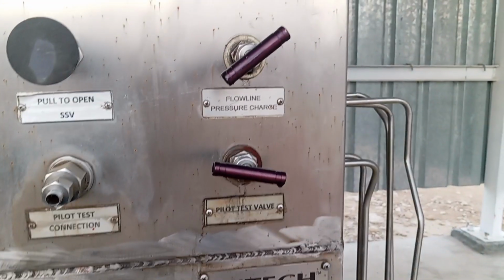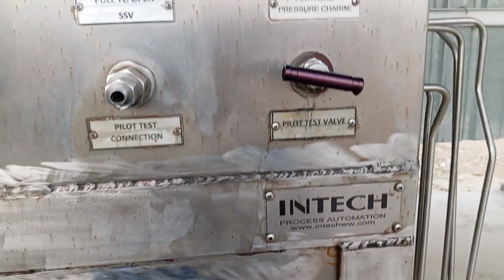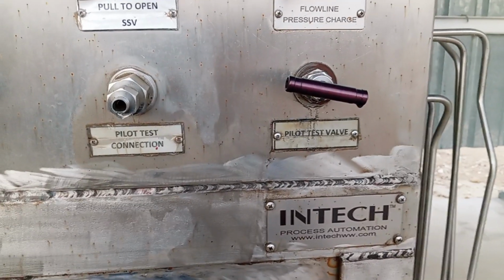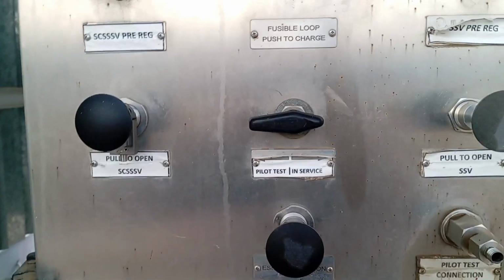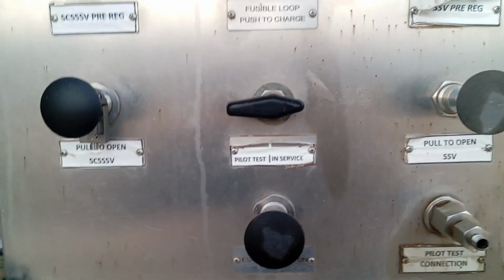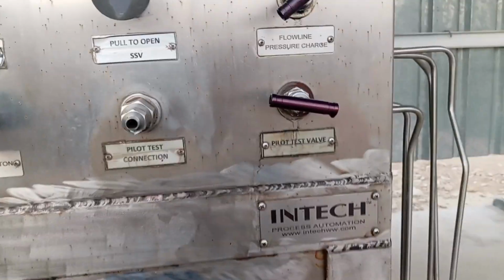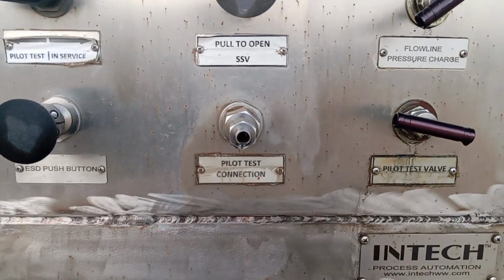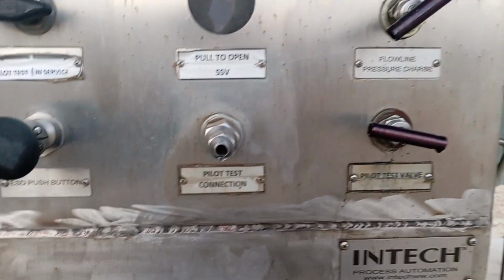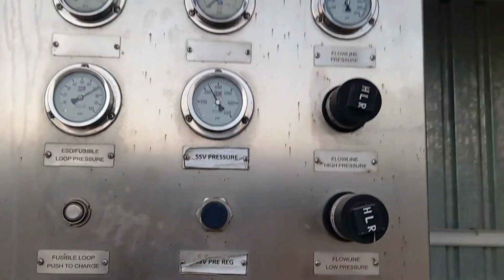In our normal operation, the flow line valve is open and the pilot test valve is closed. And here we have a pilot test connection as well if we need to adjust the pilot. For testing the pilot switches in normal operation, we have here a bypass switch to test these pilot switches.